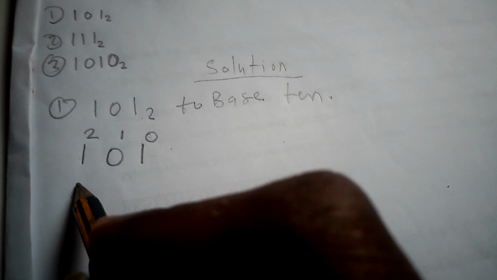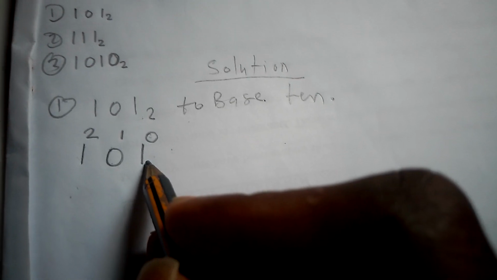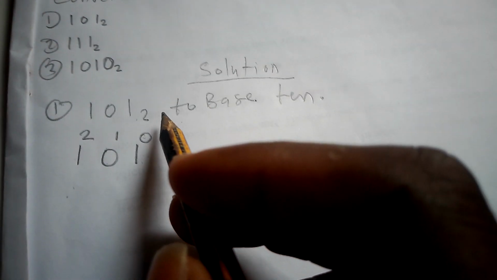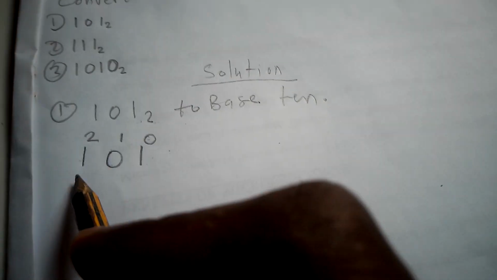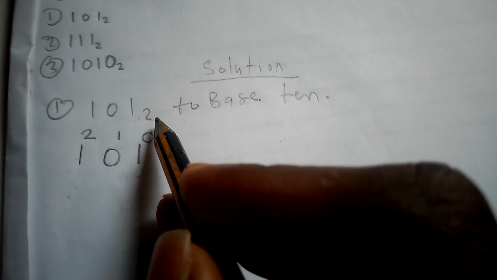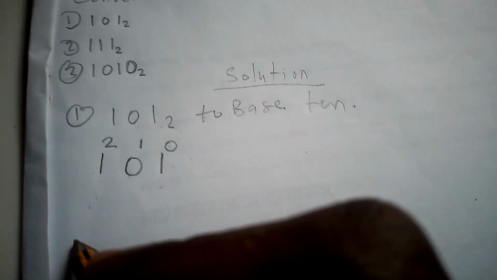After that, I'm going to use 2 to multiply these numbers. Now, where did that 2 come from? It came from the base 2, because these numbers are in base 2. So the 2 I want to use in multiplying these numbers came from this base 2. Now, this is what I'm talking about.